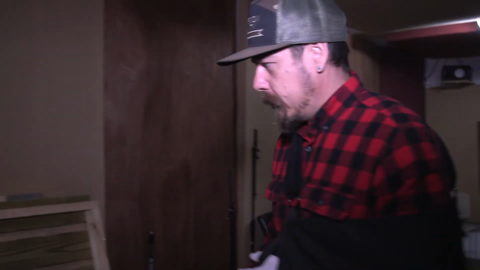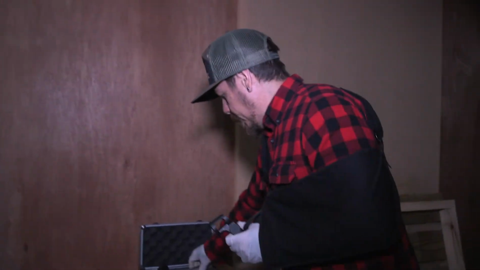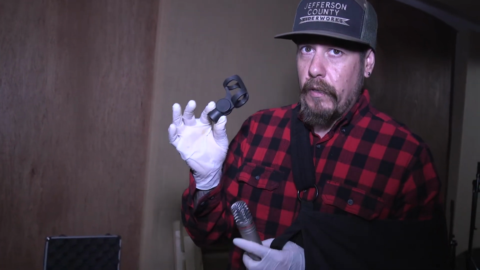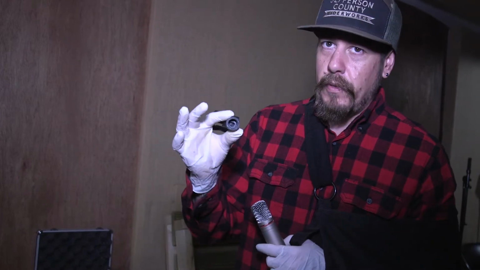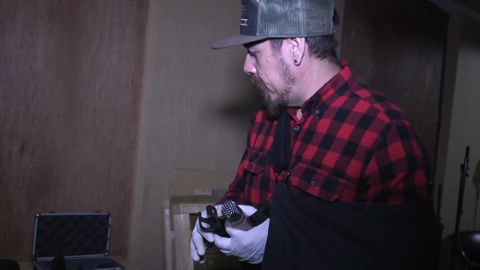So then we're going to set up a microphone on our stand. Whatever we're using right now, we have an AKG microphone. This is a condenser microphone. And we have the microphone clip for it. So these are called microphone clips. And you screw the clip onto the mic stand, and you put the microphone in the mic clip.